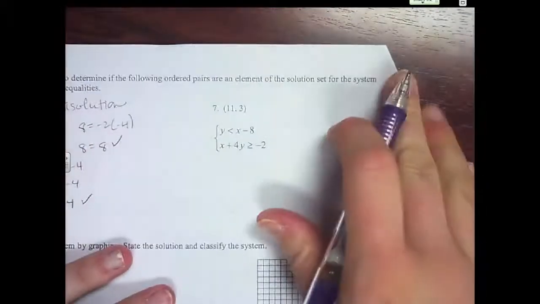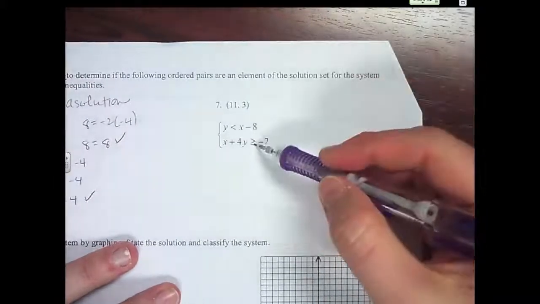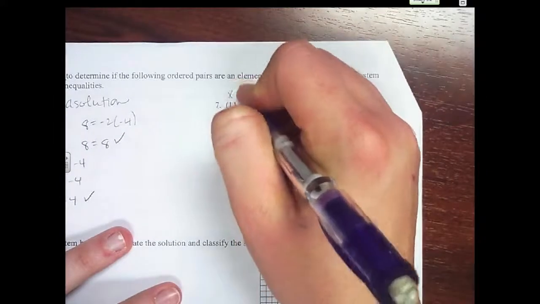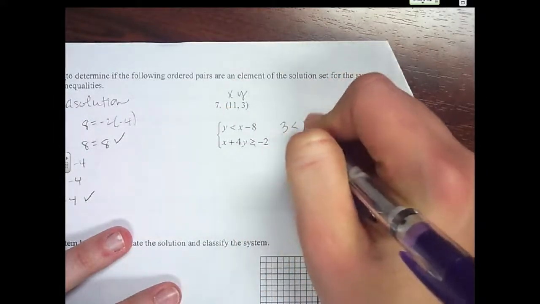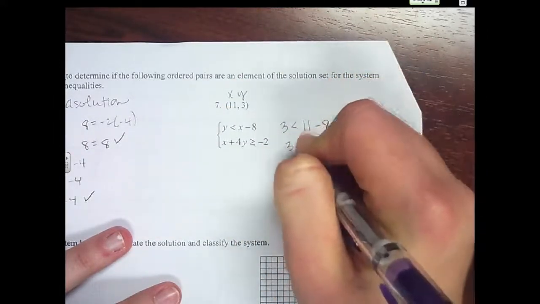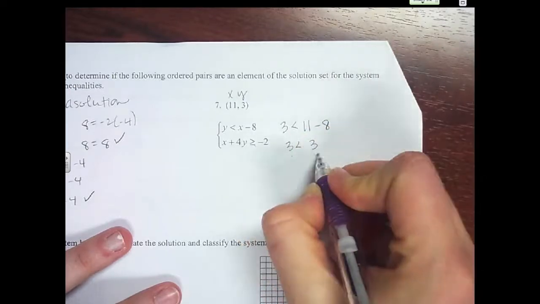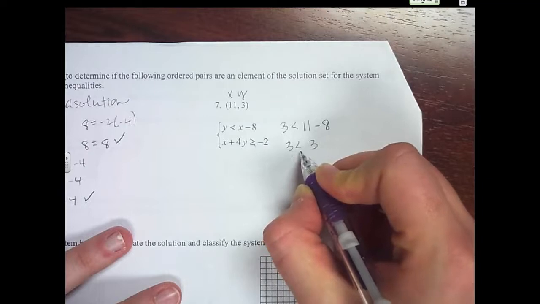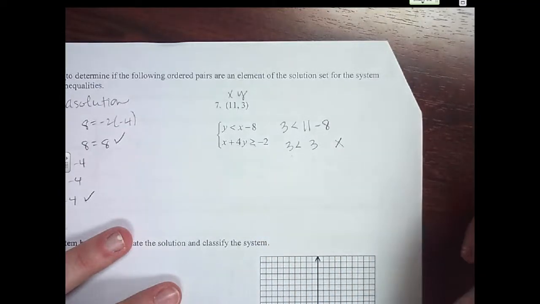Number 7. Oh, a little bit different here. We've got inequalities. Same thing though. We're going to still plug it in. So I have x and y. 3 is less than 11 minus 8. Is 3 less than 3? No, it's not. If it said the equal sign, that would be okay. But in this case, 3 is not less than 3.